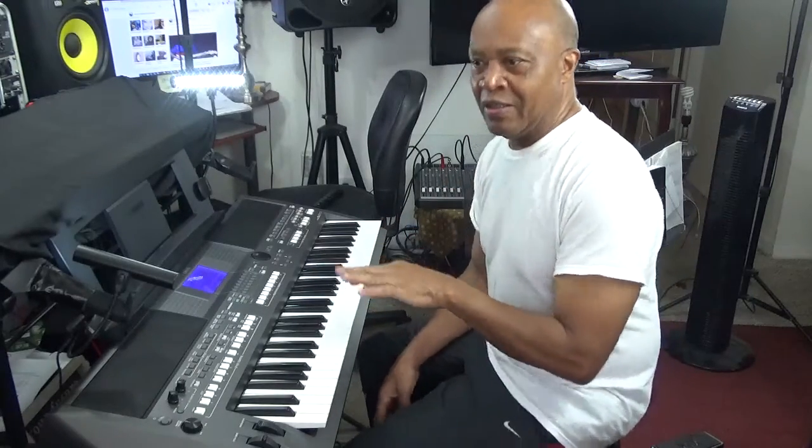C dominant seventh is not a C major chord. It does not belong to the C major scale. It is not diatonic to the C major scale.